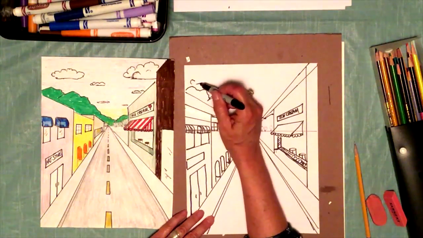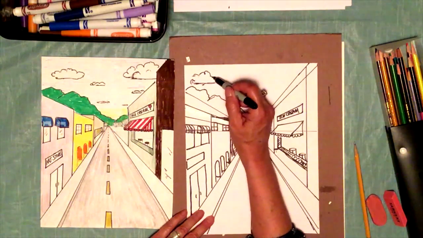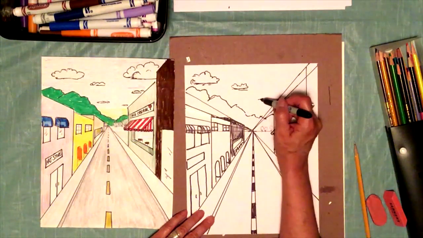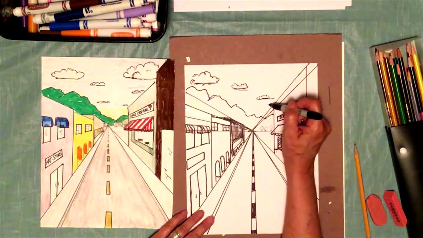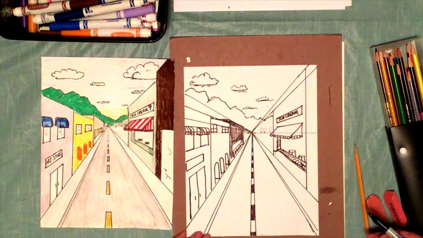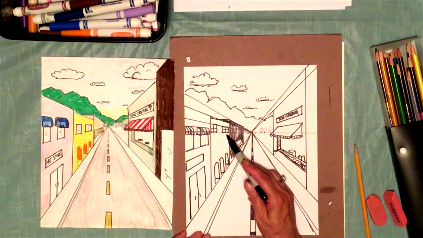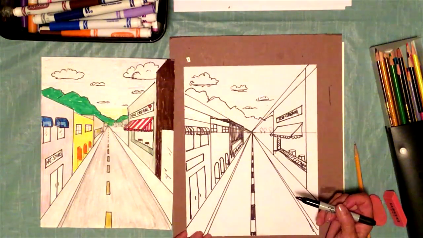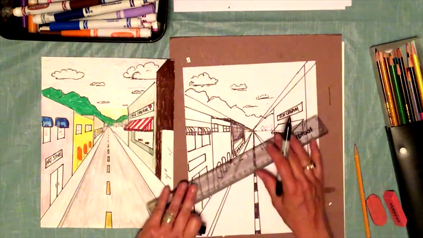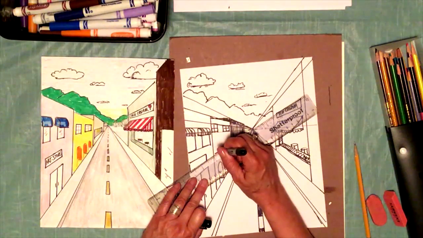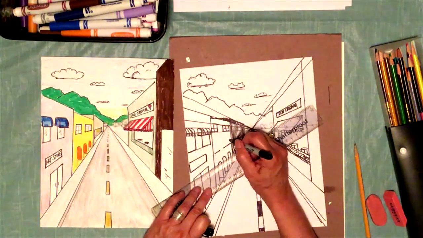The clouds closest to me are drawn bigger, and as they get farther away, they get lower in the horizon and drawn smaller. Okay? These windows look a little funny. It looks funny because of that line right there, but once you erase the pencil lines that you don't need, I'll make another set of windows.